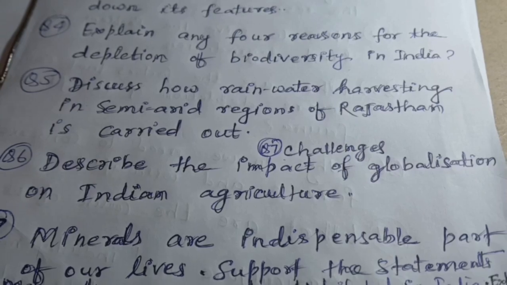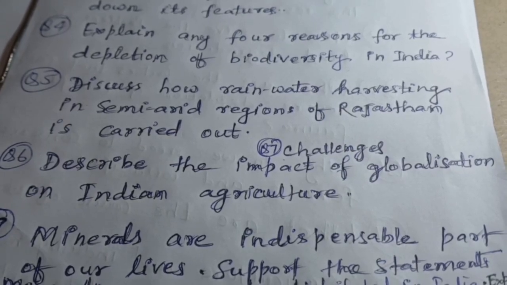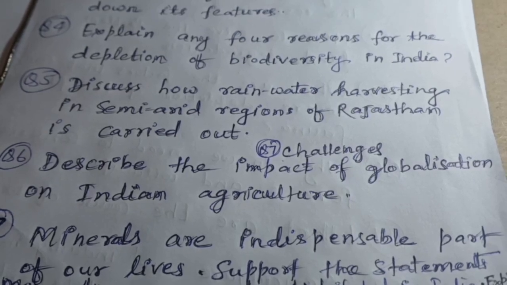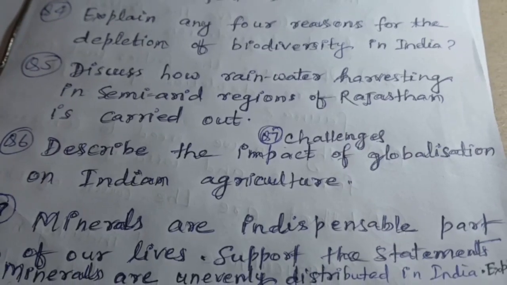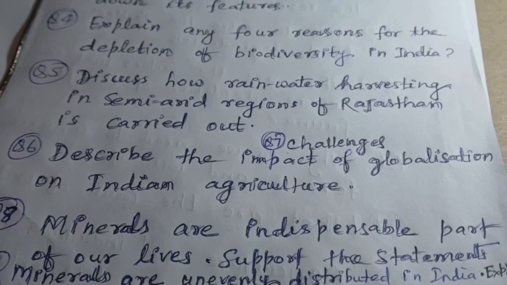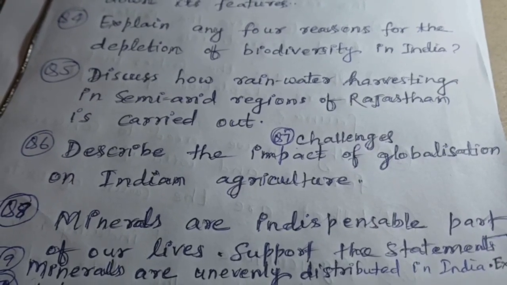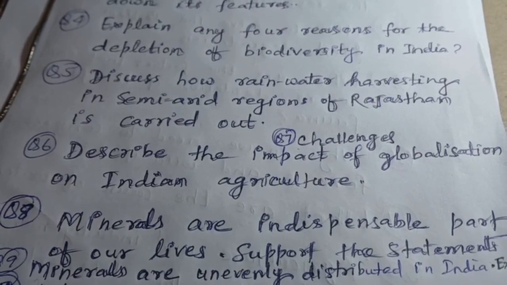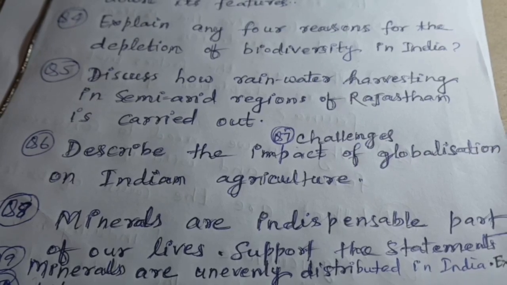Third point, you can add low income due to fragmentation of the land. Farming becomes very difficult, so farmers are earning a very low income, and also there is a heavy dependence of the farmers on Indian monsoons, and also their traditional farming techniques.